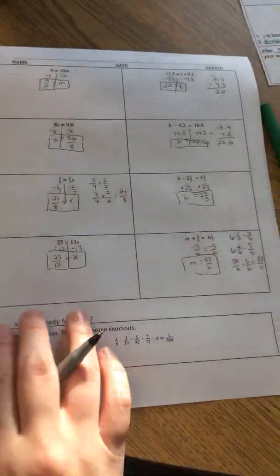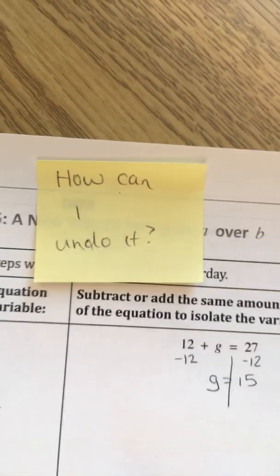All right, I hope this helped, and I hope you can go back and get started on your own classwork. Remember to ask yourself, what's happening to the variable, and how can I undo it?